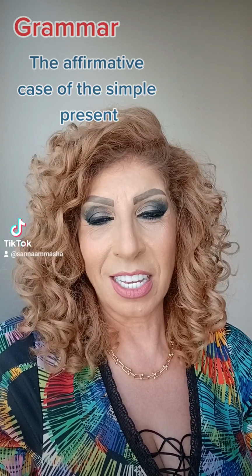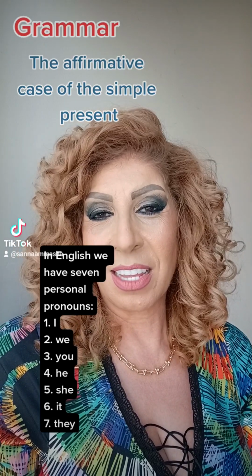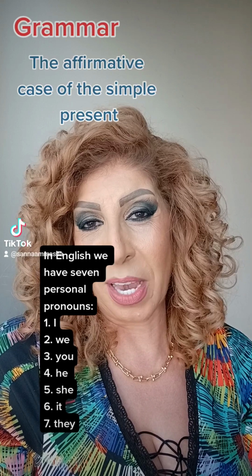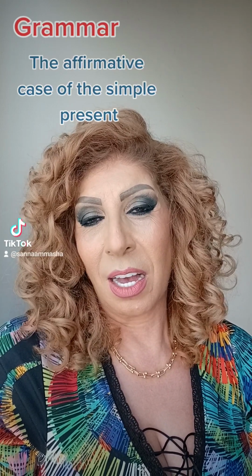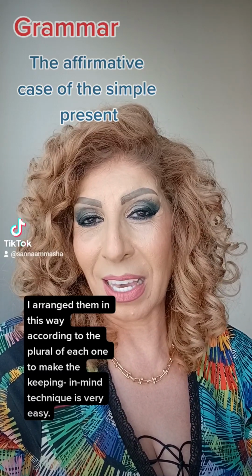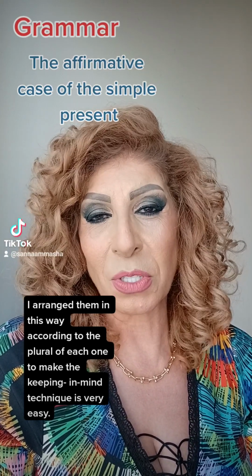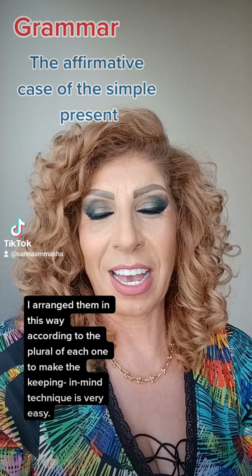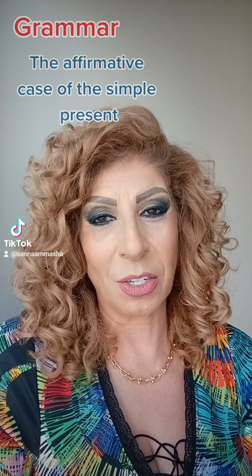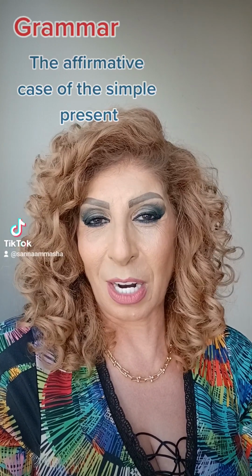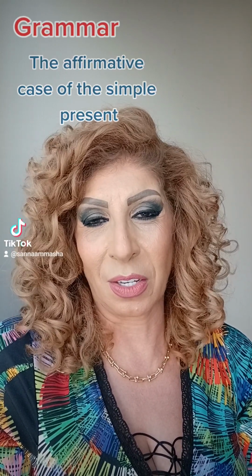We have in English 7 personal pronouns. I arrange them in this way for the students, because the keeping-in-mind technique is very simple and easy, because most of the students forget them. They don't know the singular from the plural. So the first personal pronoun is I, which is singular.